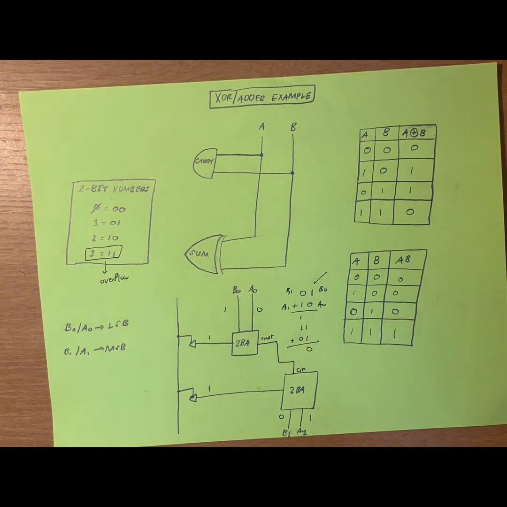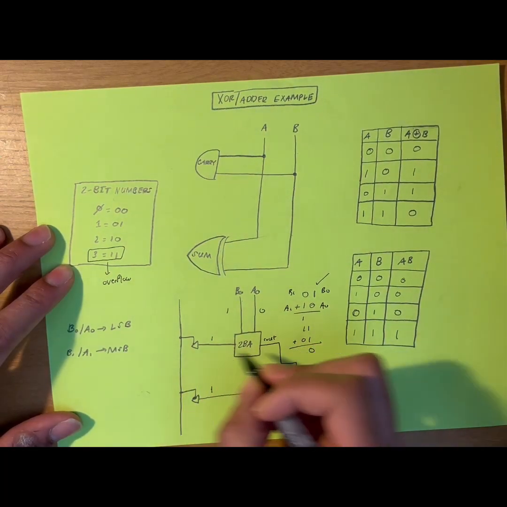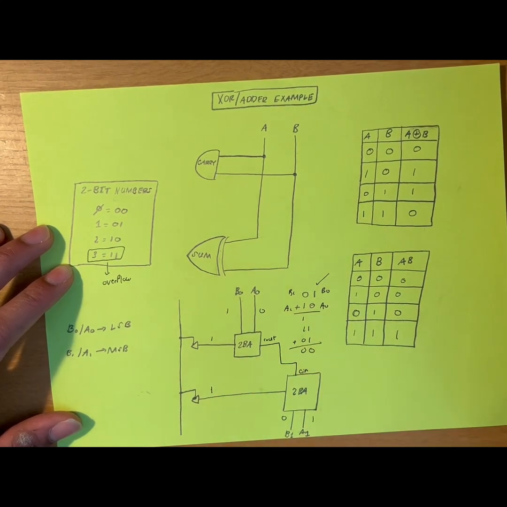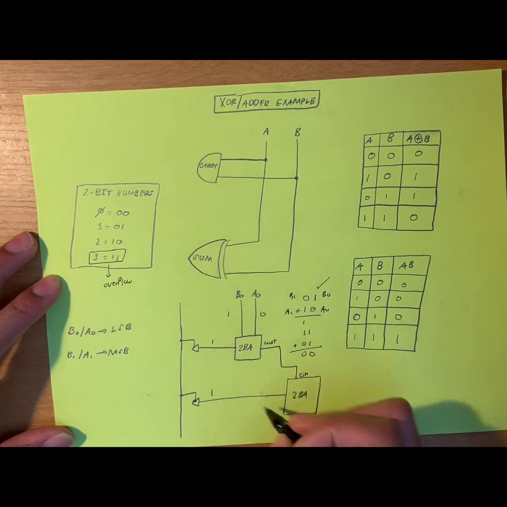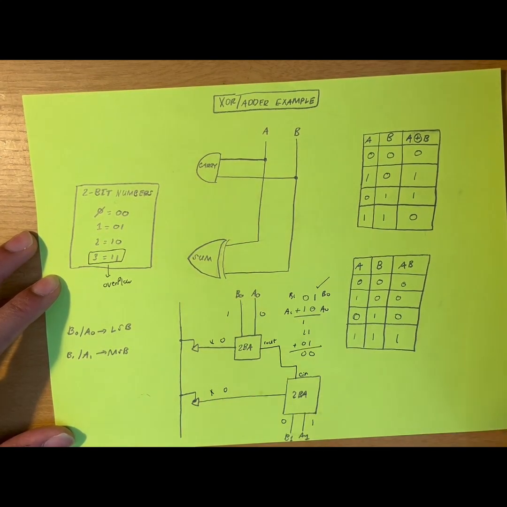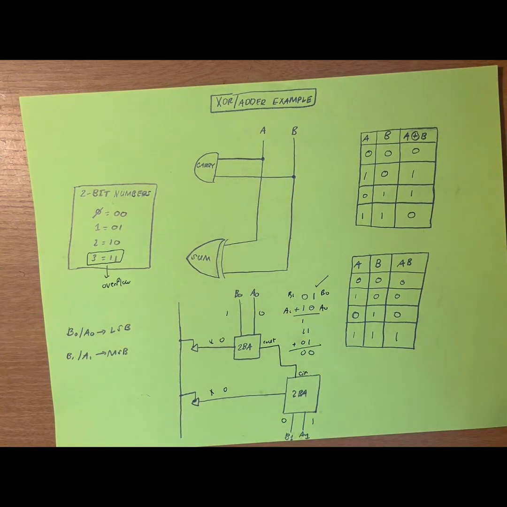But even if you do this, 0 will be output to the bus over this side, and on this side, we would have another 0 output to the bus. So now both these are 0. And then you would have an extra carry digit that can't be processed here.